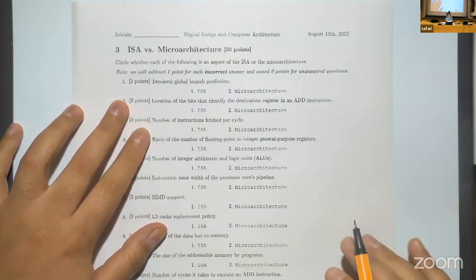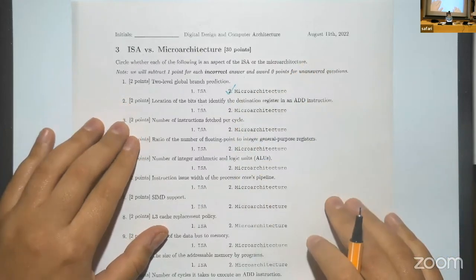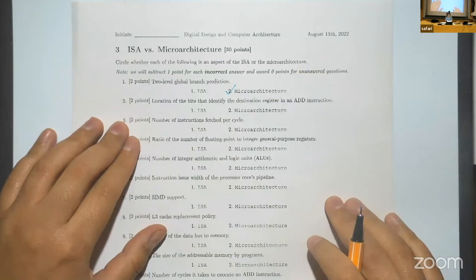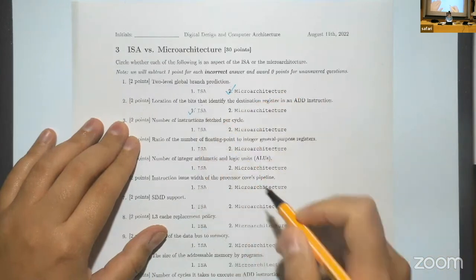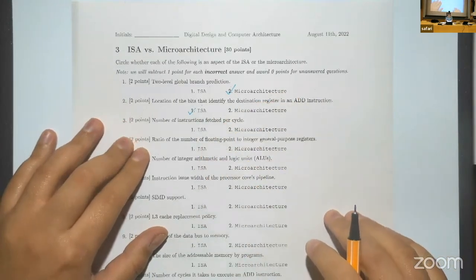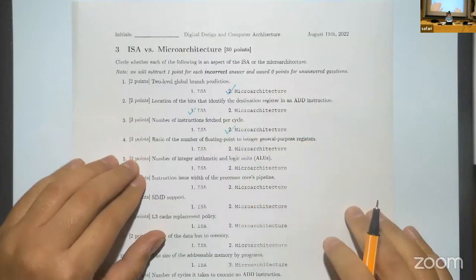So as a programmer, like in general, software does not need to know about that. So that's how things are implemented. Location of the bits that identify the destination register in an add instruction. So that is what we actually need to know if we want to write a program. Number of the instructions fetched per cycle, again, microarchitecture.